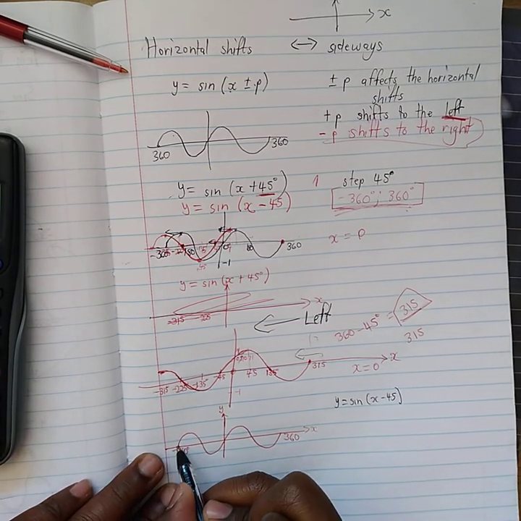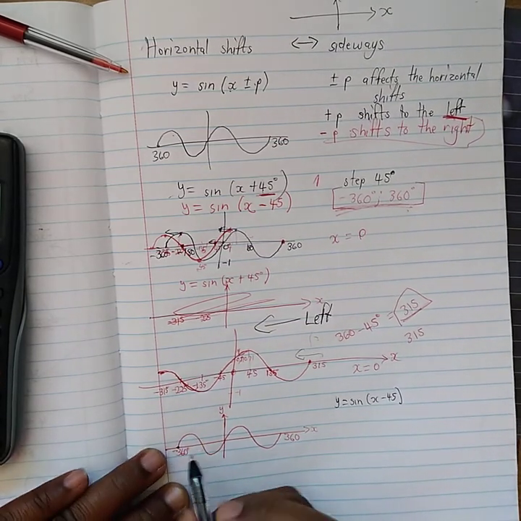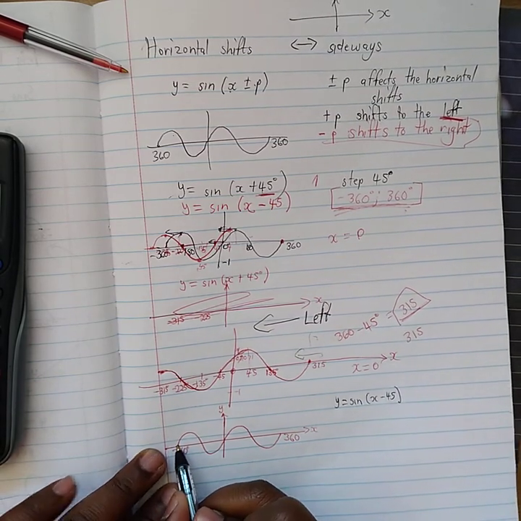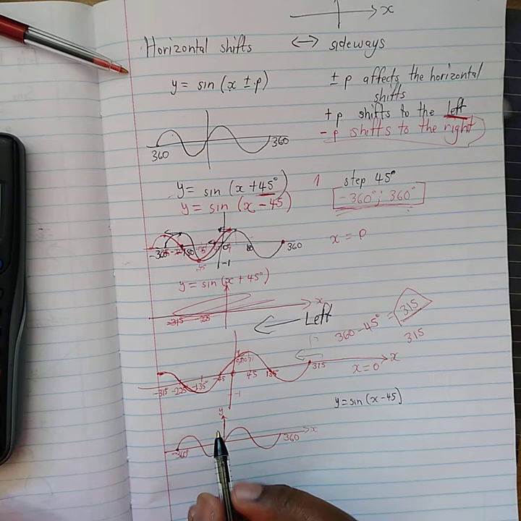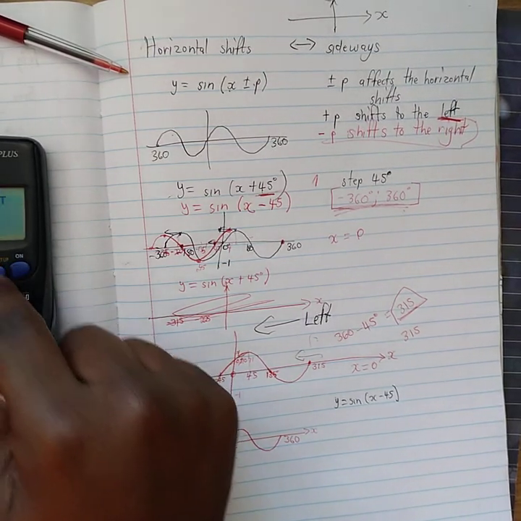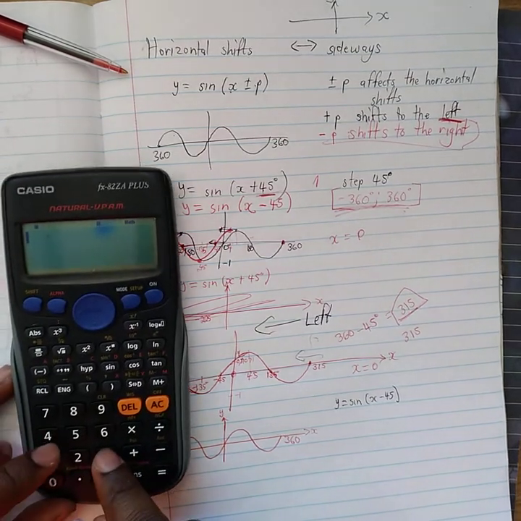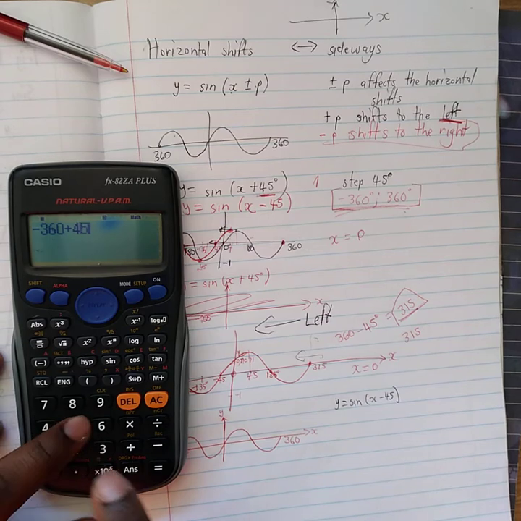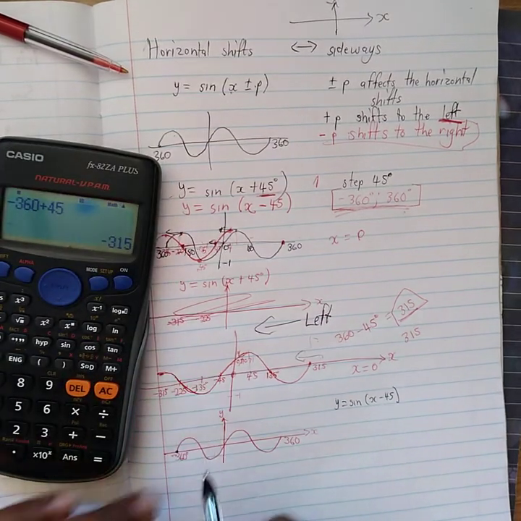So at 360, we're going to move 360, the point of 0, 45 degrees to that side, right? So what I basically mean is that it's going to be something like this: negative 360 plus, now we're using plus 45 degrees.